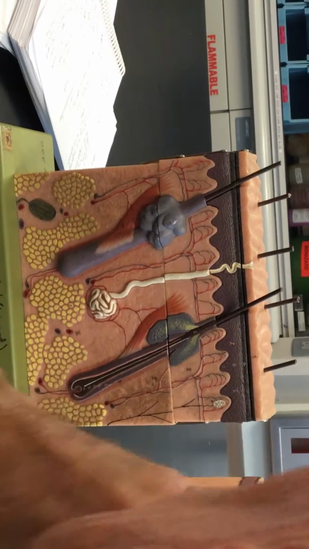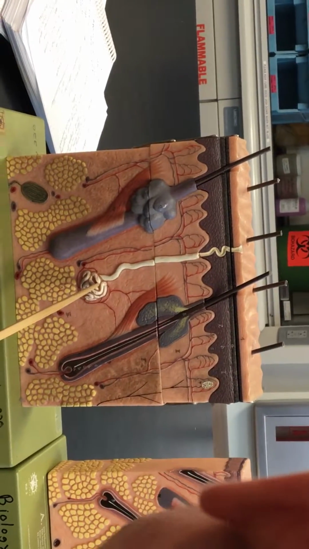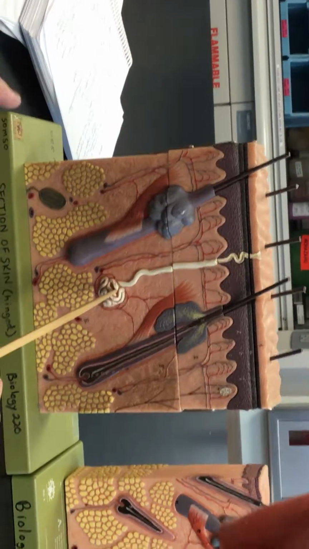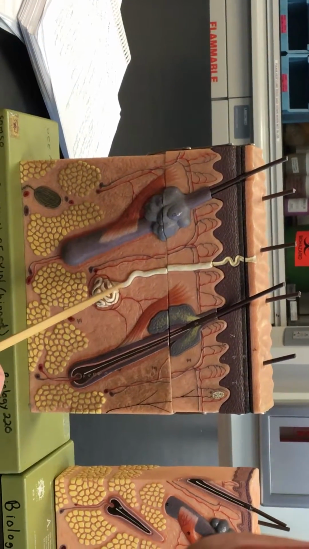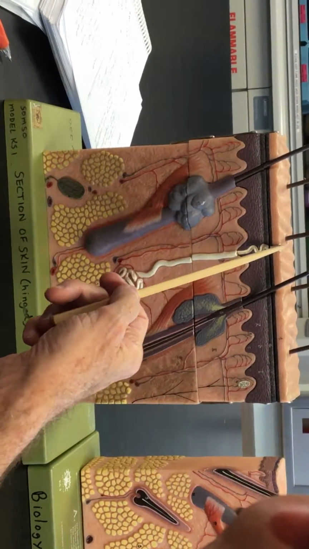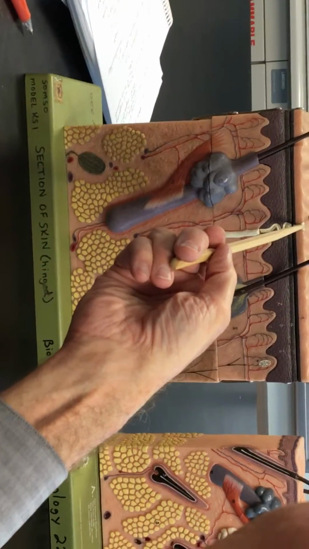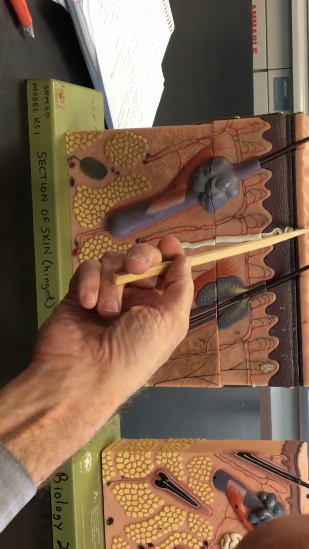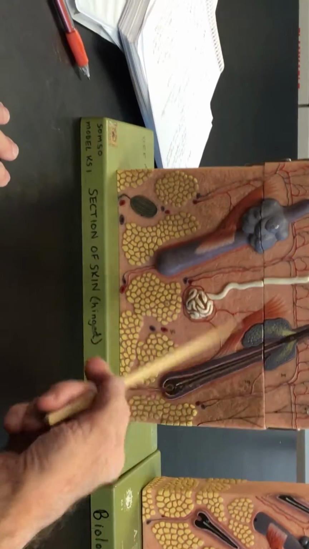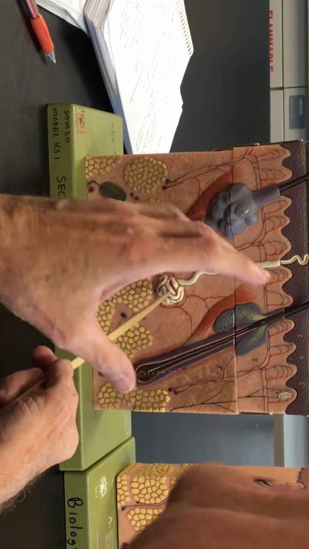Okay, that is a merocrine or eccrine sweat gland. How do you tell that that's this particular type of sweat gland? It has a duct that goes all the way to the surface, right there. So that's a pore in the skin right there. Another key thing about this type of sweat gland, it is not associated with hair, not associated with follicles. It's its own independent organ.